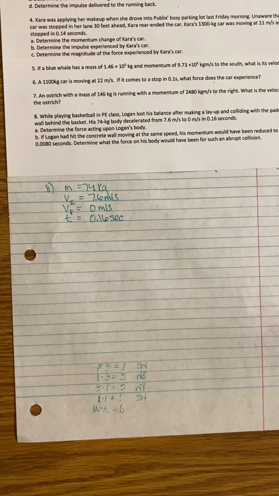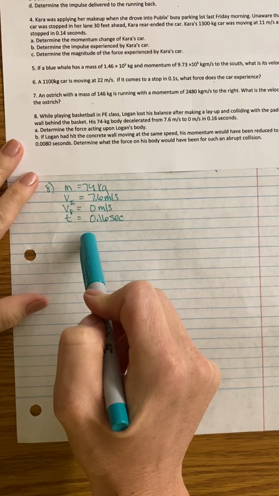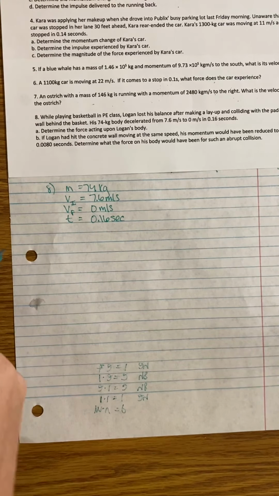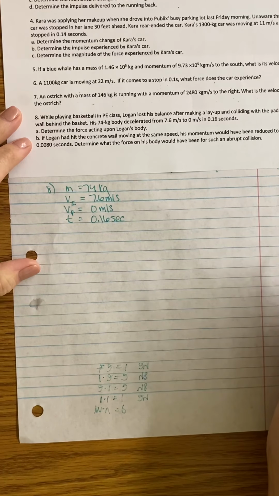Okay, I had a student pop in. I've listed the variables here from our word problem. And the question asks, determine the force acting on Logan's body.